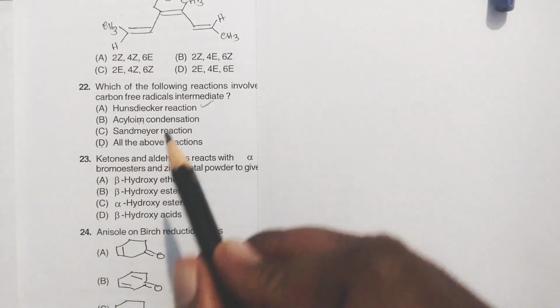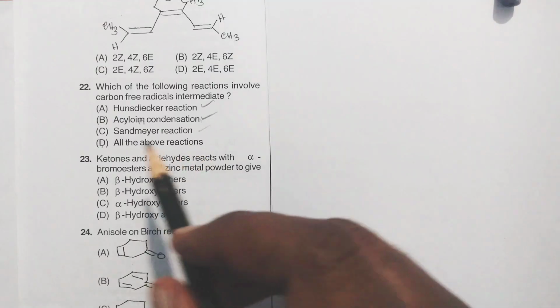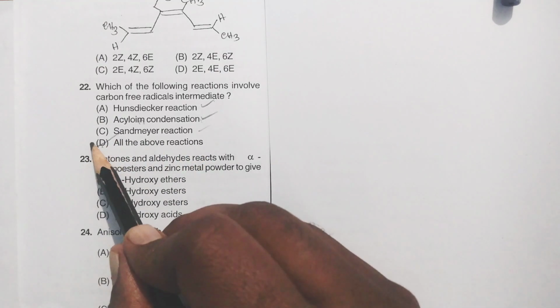Hence A is correct, B is correct, C is correct. Hence all the above reactions involve the formation of carbon free radical intermediates. Hence option D is correct.